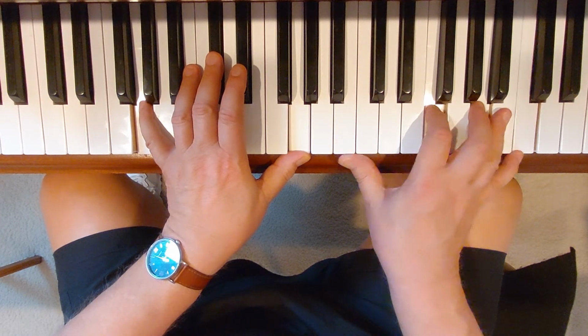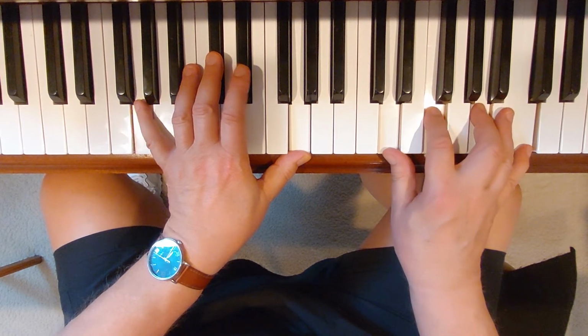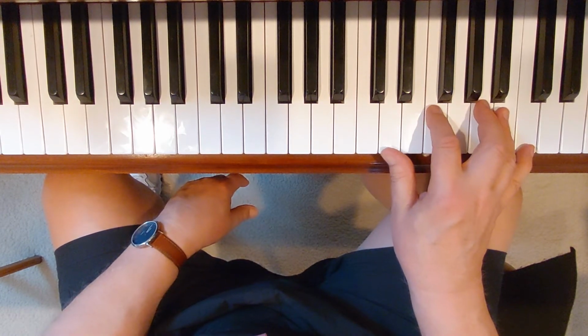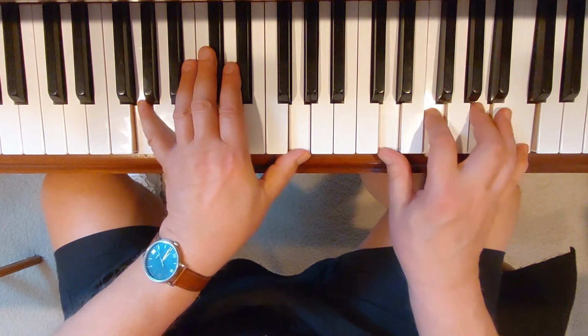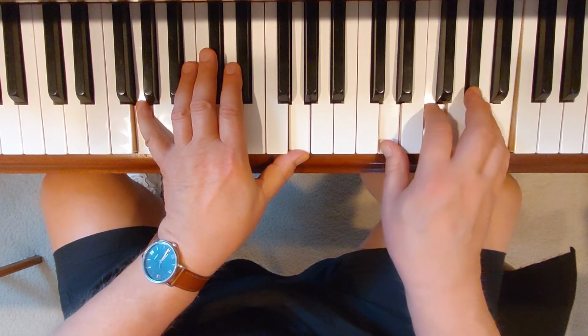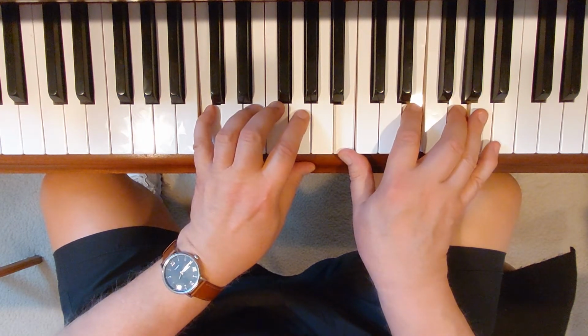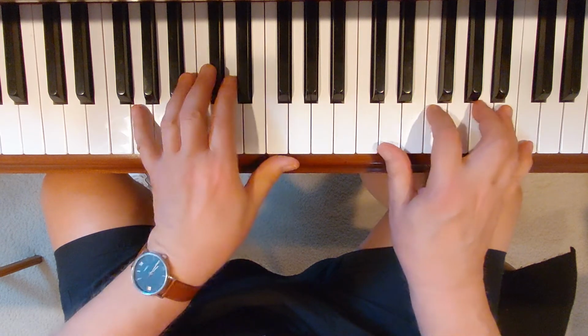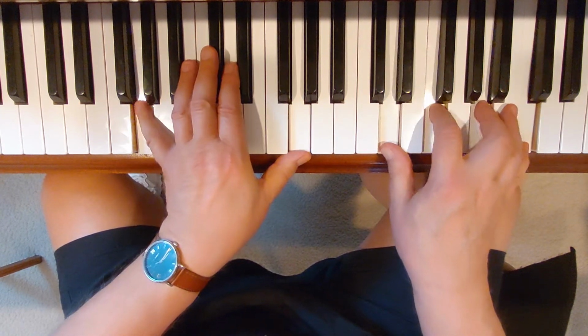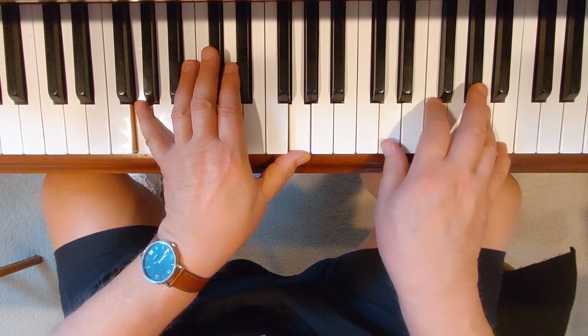There's no third in the 11 chord because it would sound, again, too dissonant there. So that's in Hold My Hand. I think I went over this in the last video. So that's G11 to G7 flat 9.